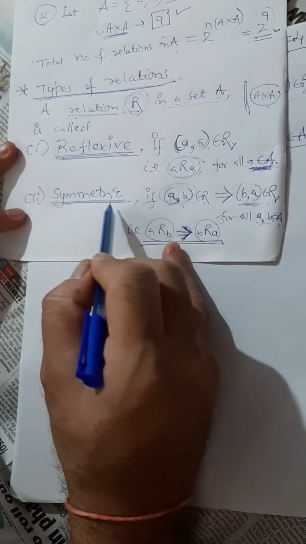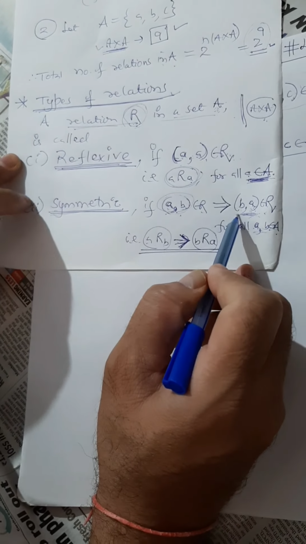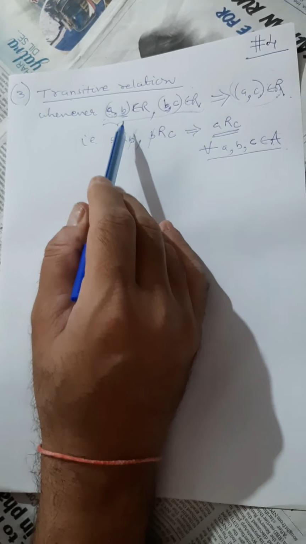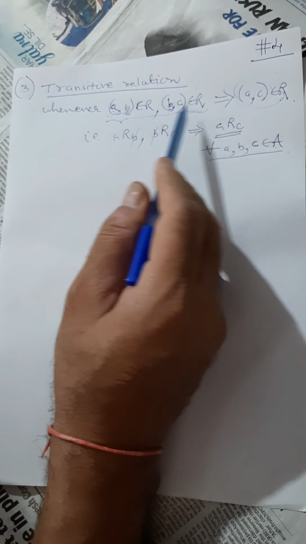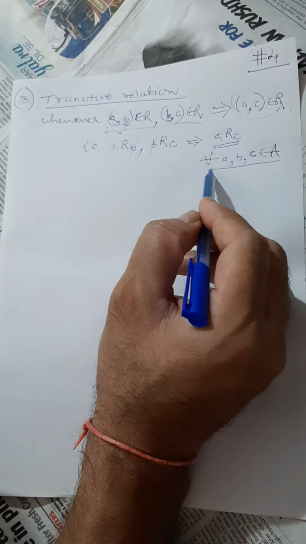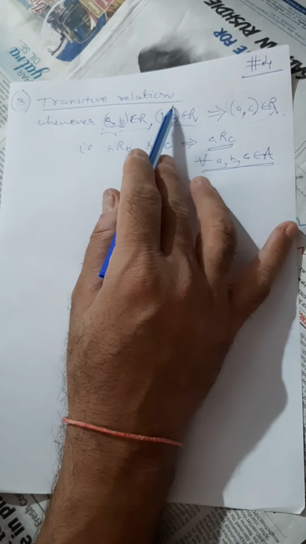So here you had one ordered pair, now the reverse should be present. Now here you have two ordered pairs, but with this condition, B should be common. Then A comma C should be a member of the relation set R. If it is true, then such a relation is called transitive relation.